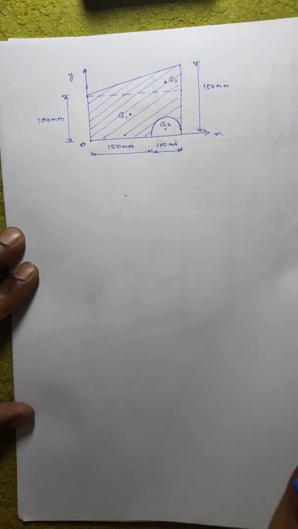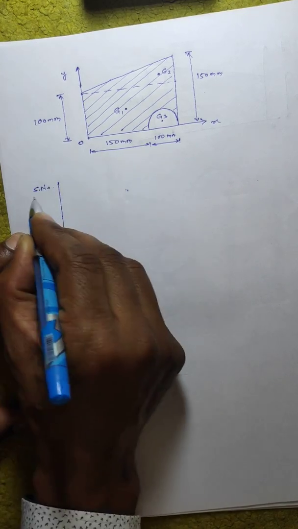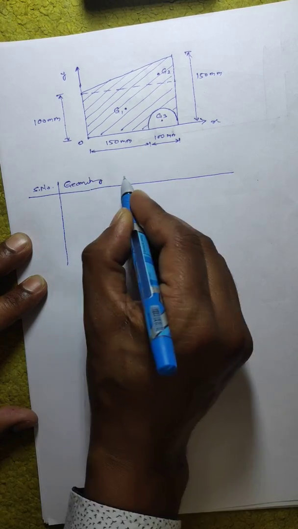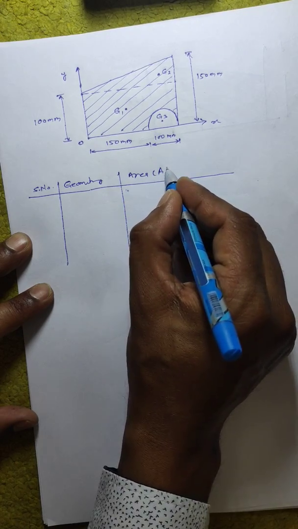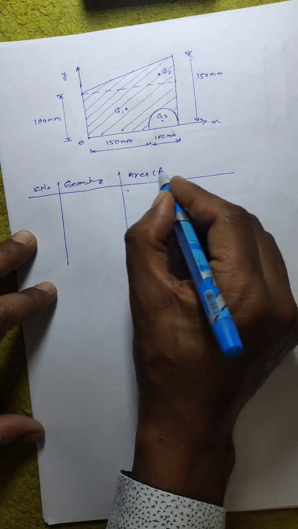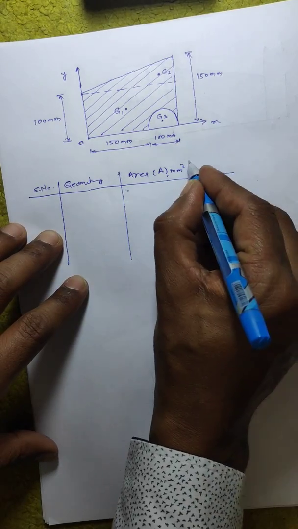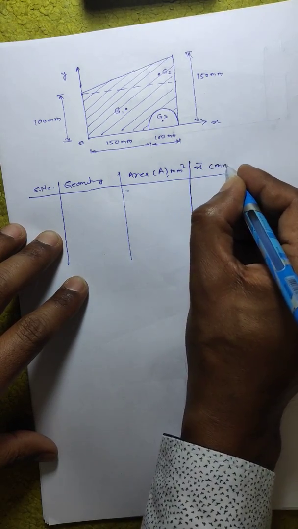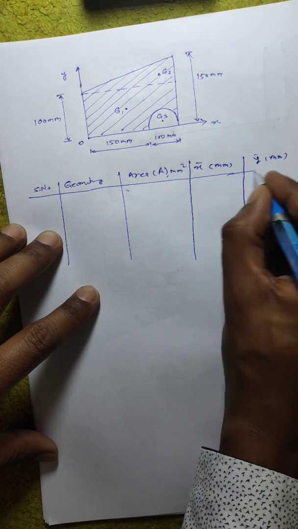For calculating the centroid of a composite geometry, make a table like this. Say serial number, geometry, and then the area of that particular geometry, A. Here all the dimensions are in mm, so the area comes out in mm square. X bar will be in mm and y bar will also be in mm.